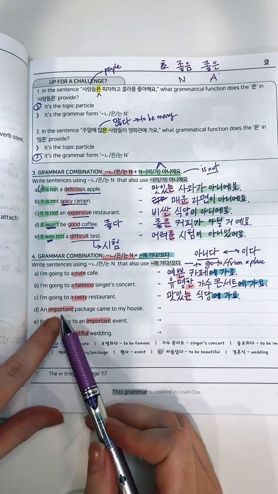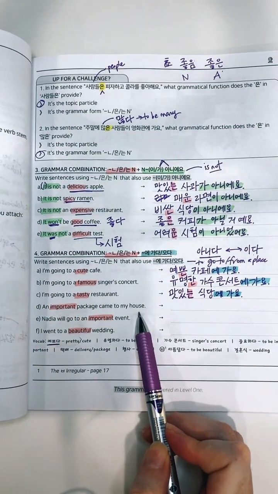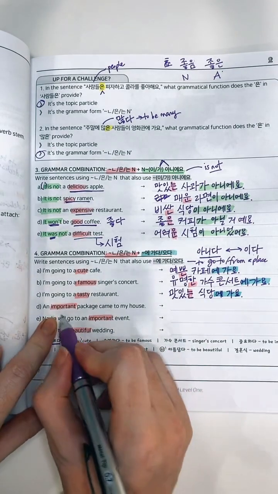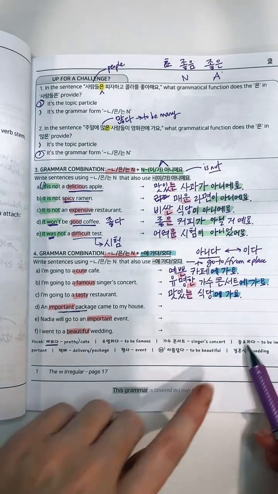D. An important package came to my house. Okay, so now we have some more things going on, but we have all the tools to make this sentence. We can definitely do it. The first thing we're going to start with is the important package. Important has been provided.